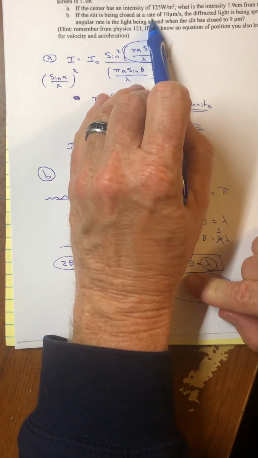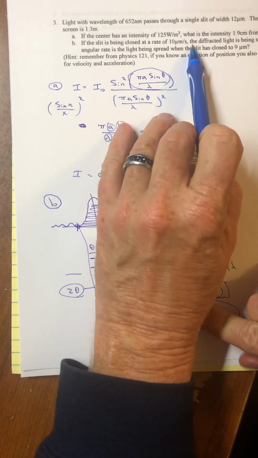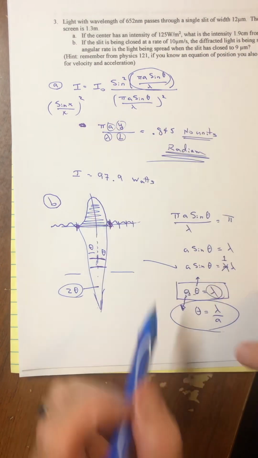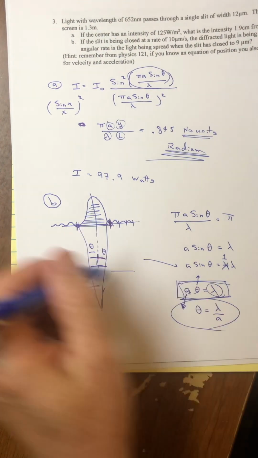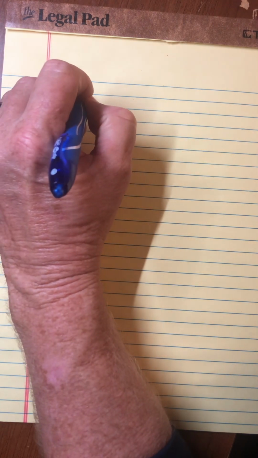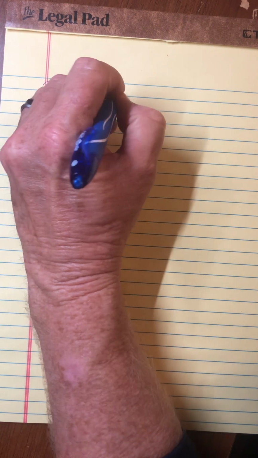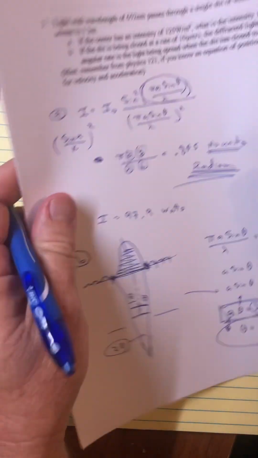If the slit is being closed at a rate of 10 micrometers per second, the diffracting light is spread out. Yeah, of course, because this is the connection. And so you didn't have to do all this math here, but I do hope that you would have maybe started here at saying a sin theta equals lambda, or maybe even started here. Okay. But here's where we get to the heart of the question.